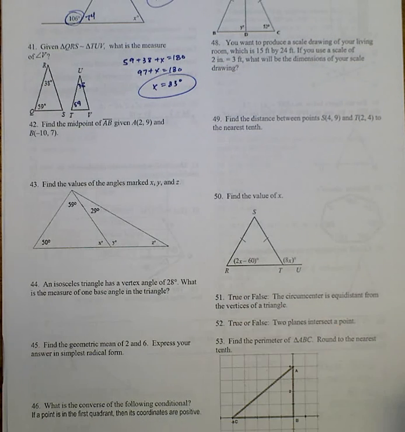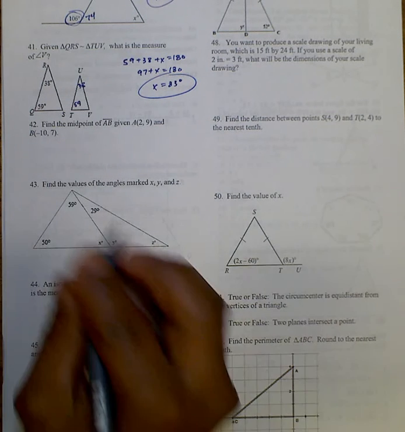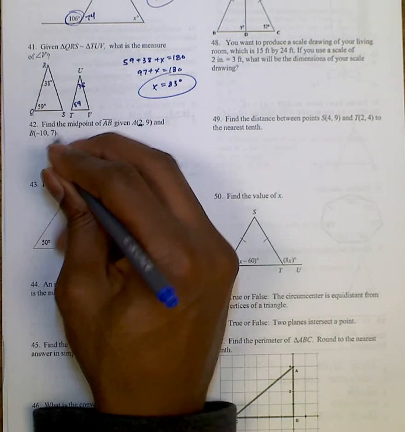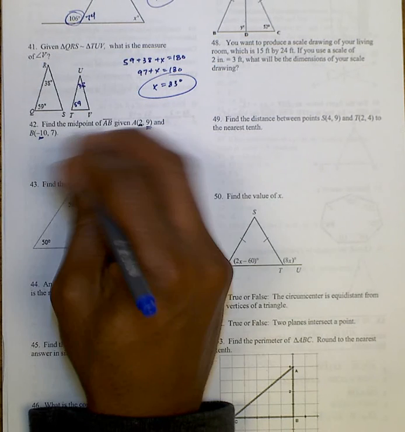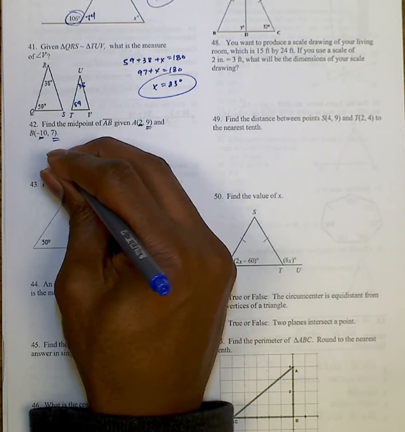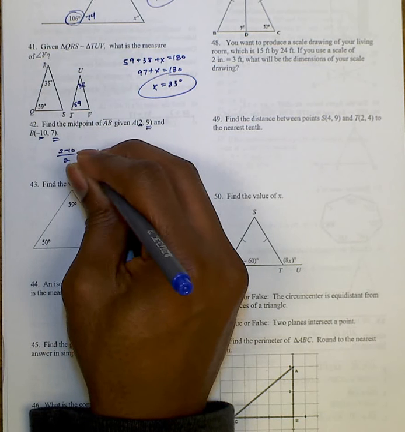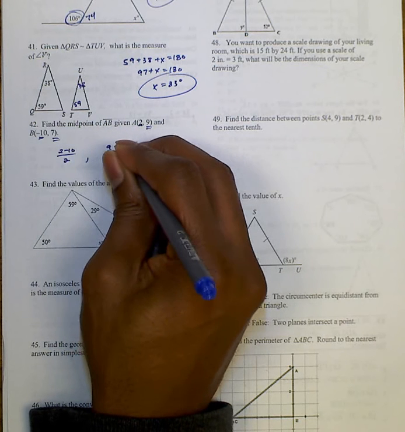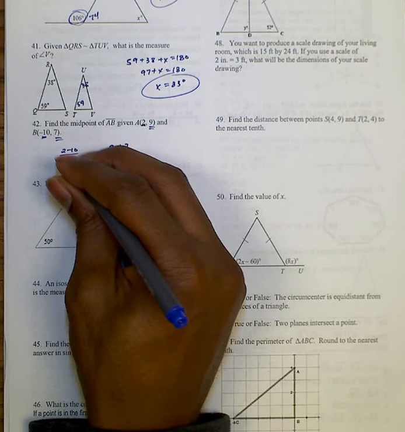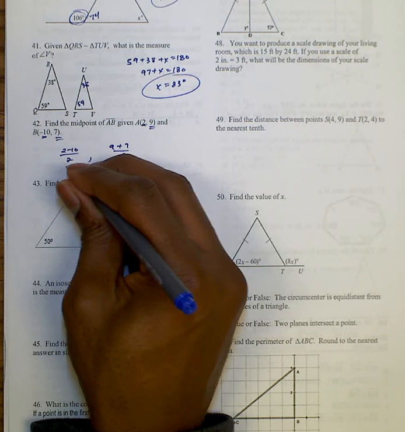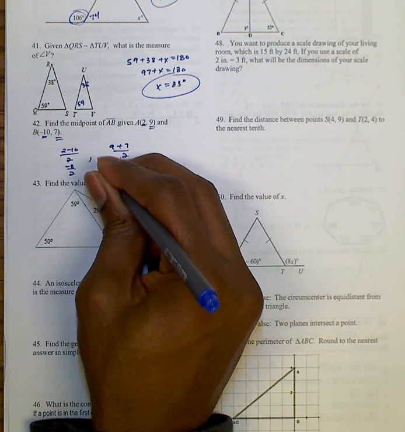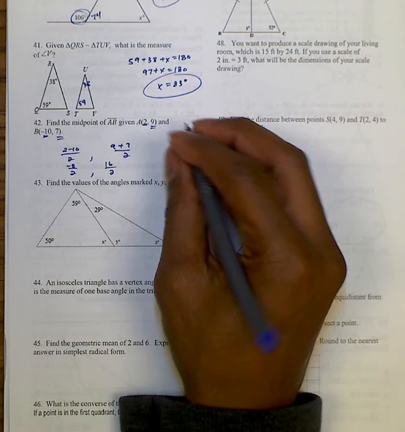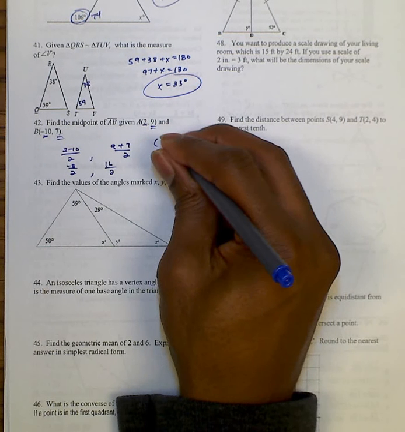Number 42 says find the midpoint of AB given that A is (2, 9) and B is (negative 10, 7). Okay, so the midpoint is basically the average of the x's, comma, the average of the y's. So 2 minus 10 over 2, and 9 plus 7 over 2. So 2 minus 10 is negative 8 over 2, and 9 plus 7 is 16 over 2. So our midpoint then should be (negative 4, 8).